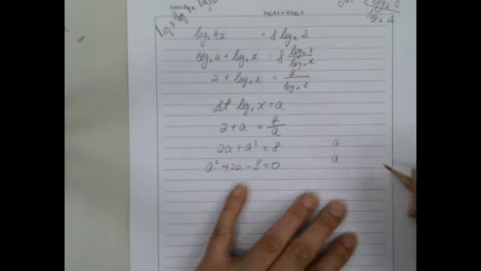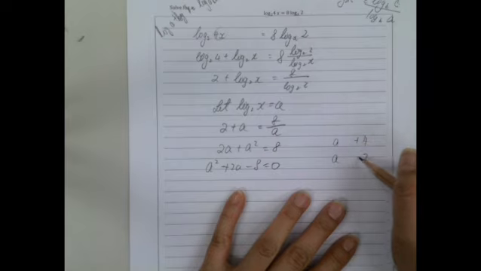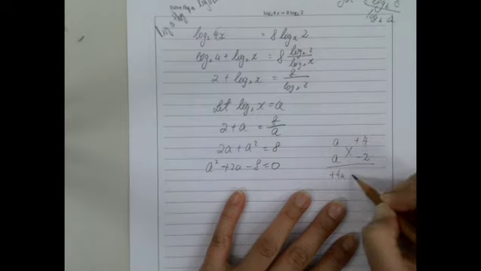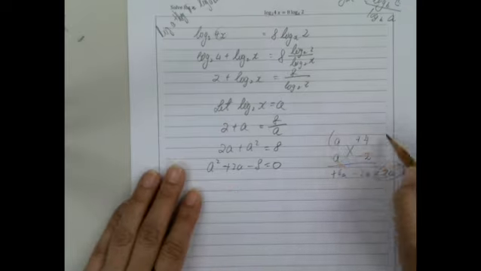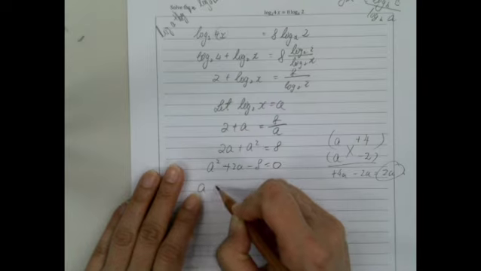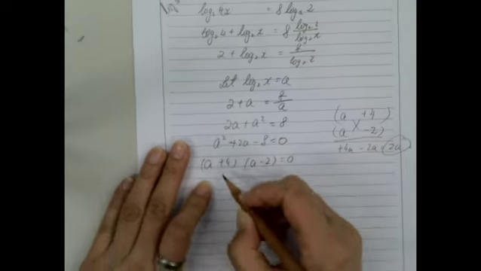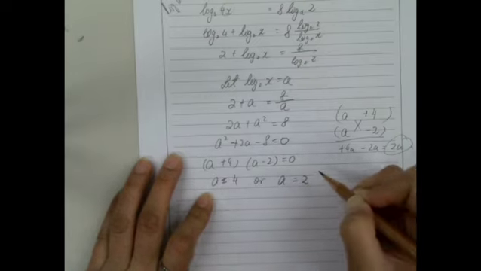A times a equals a squared, 4 times 2 equals 8. One must be negative, so this is plus and minus, and the larger one is plus. So I have plus 4a minus 2a gets to plus 2a, a match. So a plus 4, a minus 2 equals 0. A equals negative 4 or a equals 2.